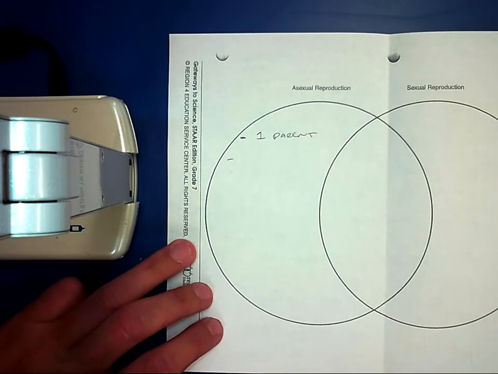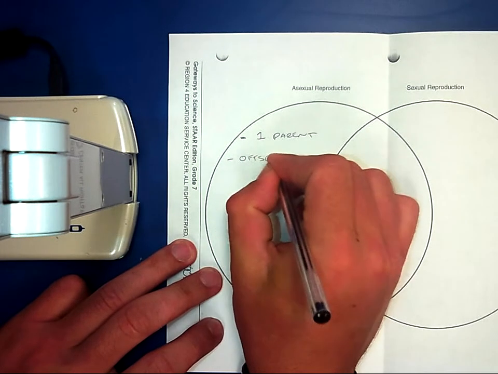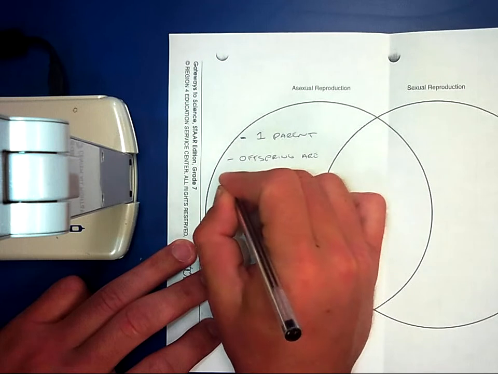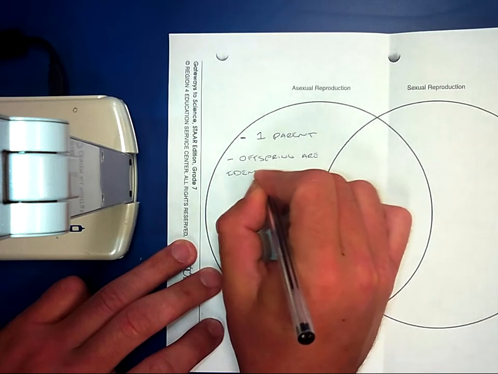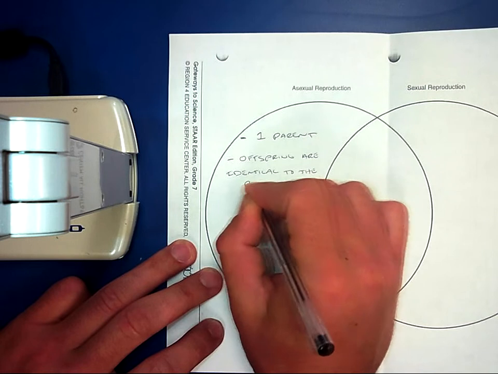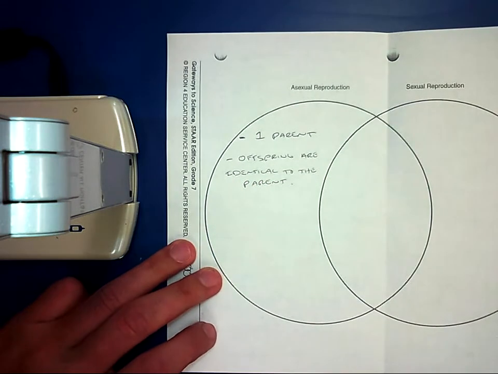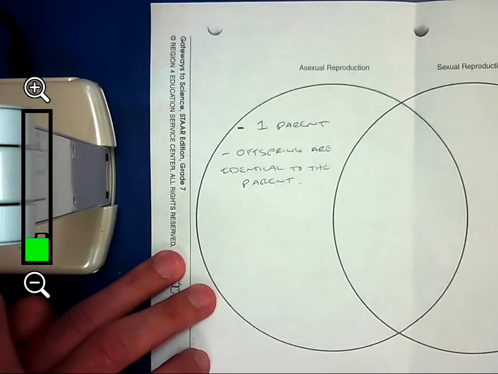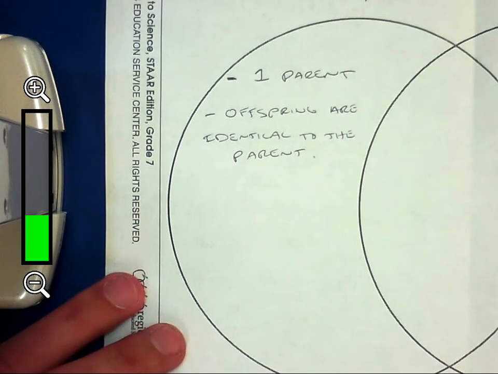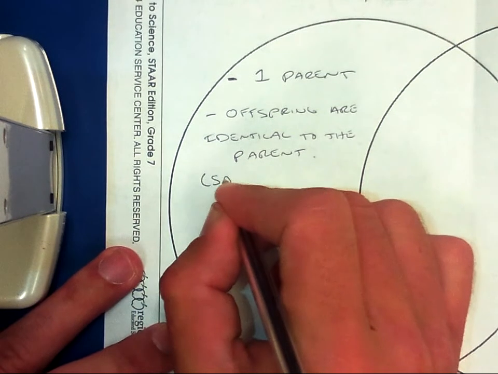What do the offspring look like? Yep, so offspring are identical to the parent. And then underneath that, write in parentheses, same DNA.